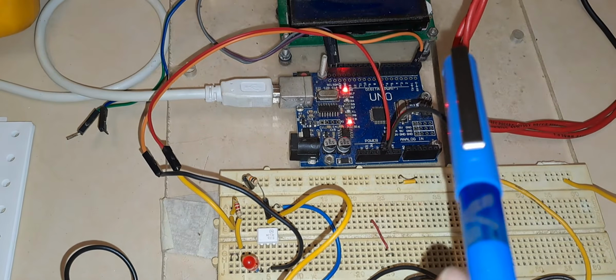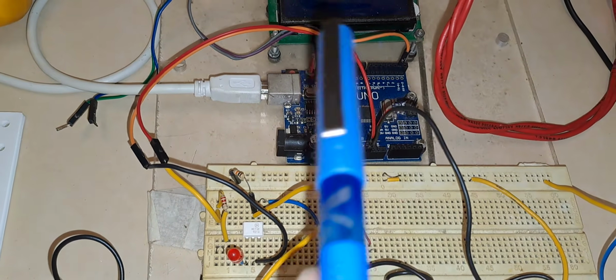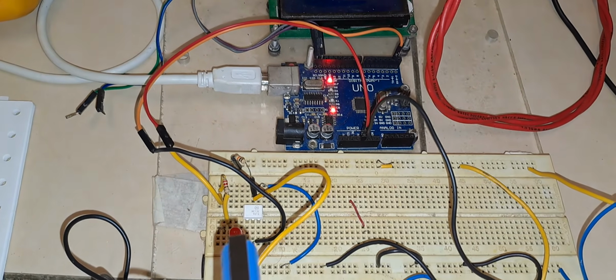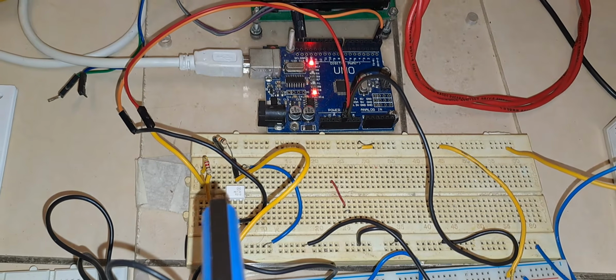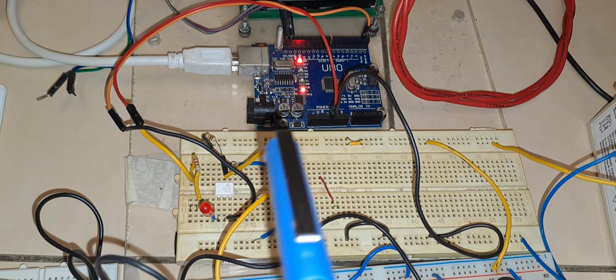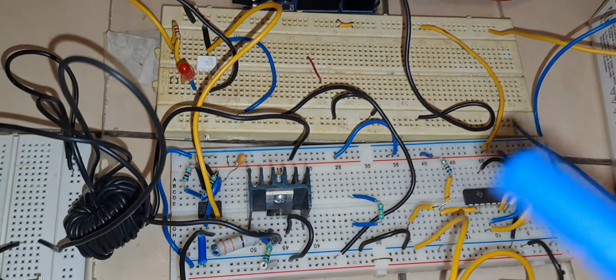The transmit pin of the first Arduino Uno, the transmitter Arduino Uno, is transmitting the data and it is received here. You can see the flashing LED. So this flashing LED is catching the data and it is optically isolated here. So from here I am sending isolated data to the 555 timer circuit.